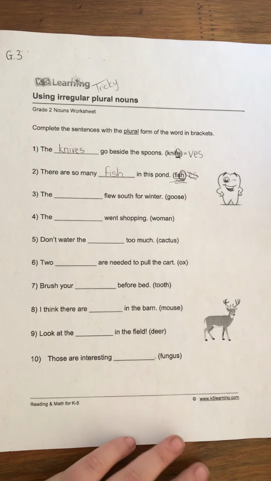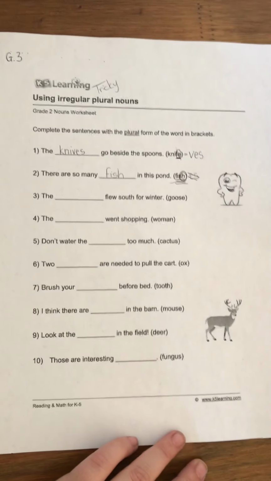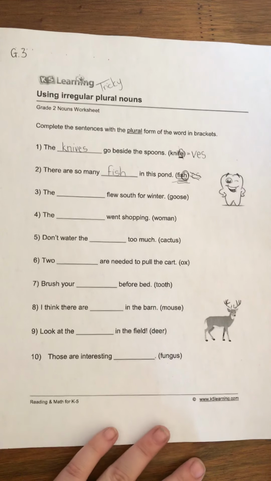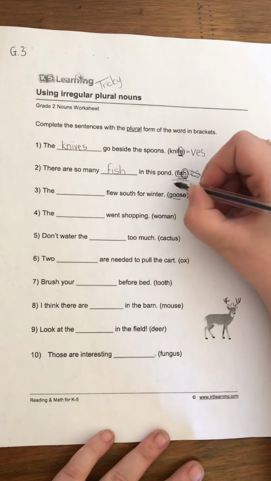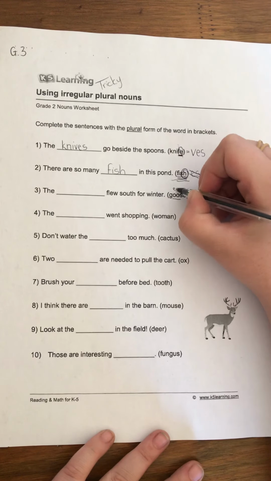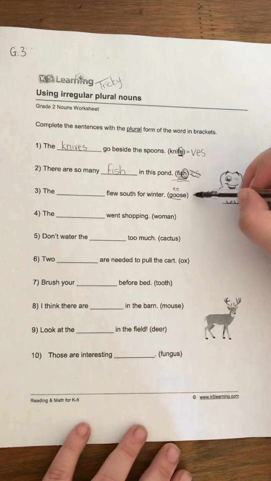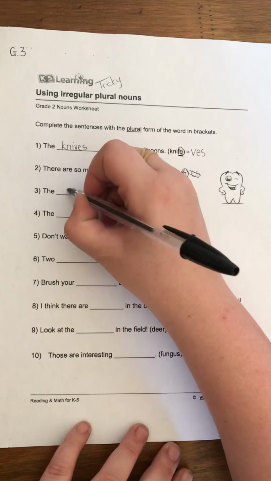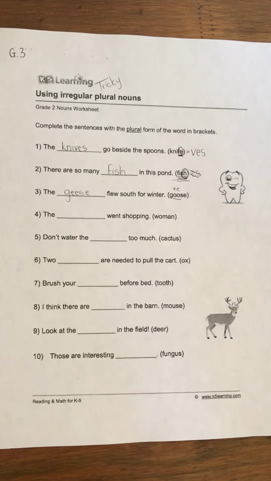Number 3, the goose flew south for winter. Now this tends to happen a lot when there's an oo, then it suddenly becomes an e, okay? Not for all of them. So please don't take that as a rule. Not all oo words become e words, but this one does. The geese flew south for winter. The geese.